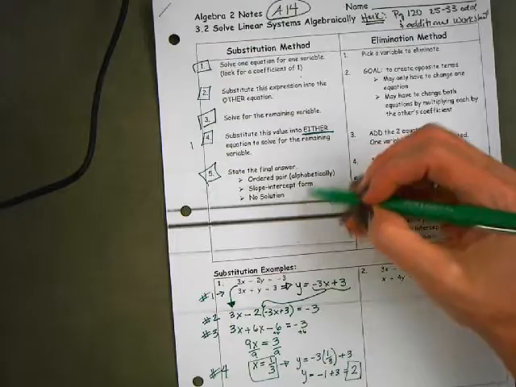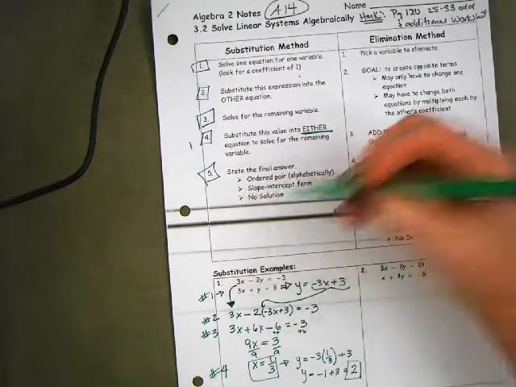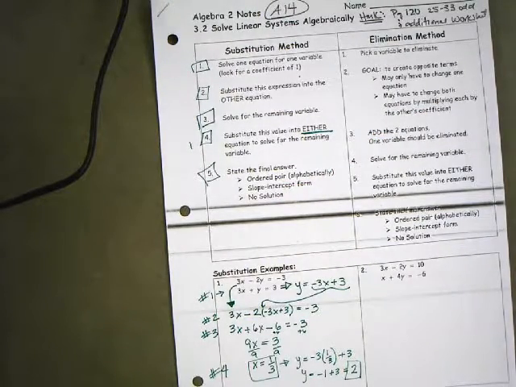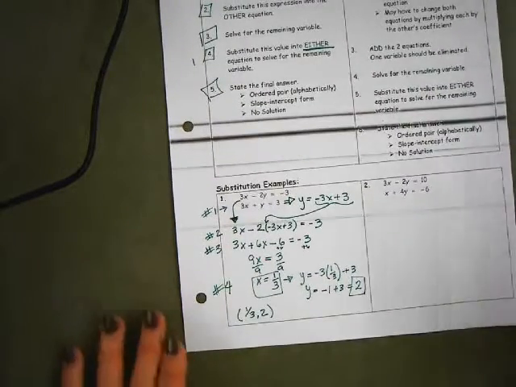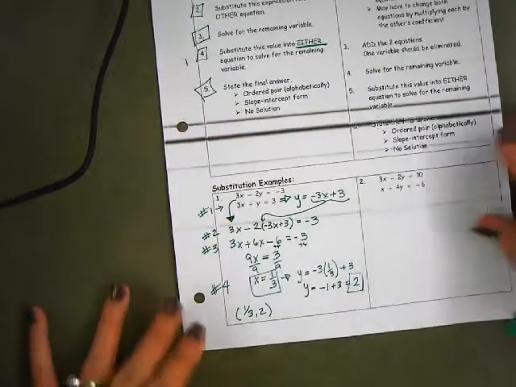We have 2 altogether, 3 altogether here, and we'll go through each one of those examples in just a sec. Okay? So, just to reiterate, I'm going to have you try number 2 on your own.